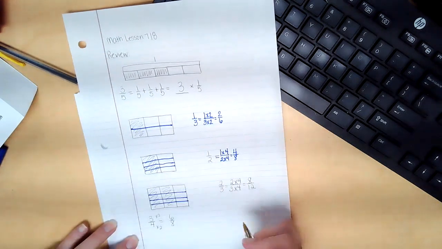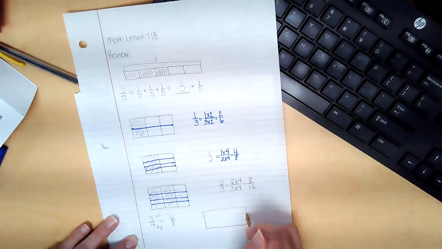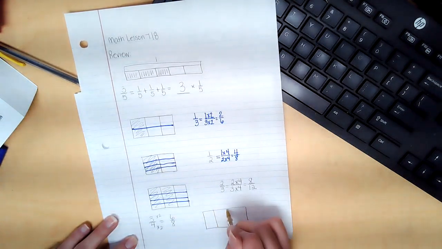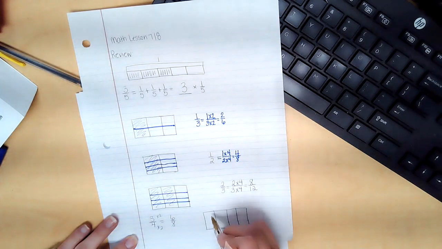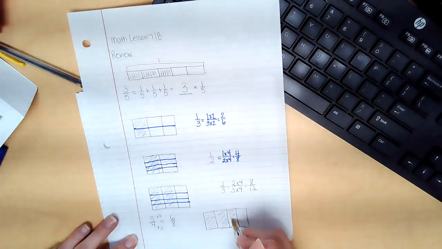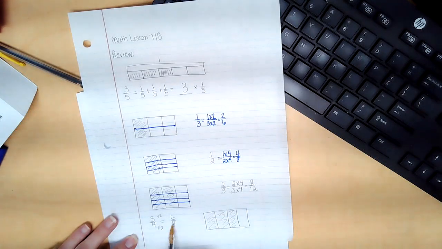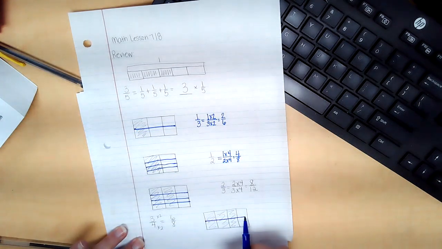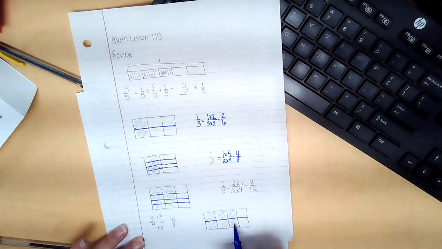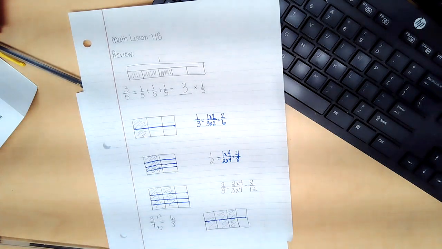If I wanted to prove it with an area model, I would just draw 3/4. So I have to have it in fourths because that's the denominator, and I'm going to shade in 3. Okay, so that's 3/4. So I should be able to make 8 pieces. Let's see, 1, 2, 3, 4, 5, 6, 7, 8. So I have 8 pieces, and then I check how many are shaded in. 1, 2, 3, 4, 5, 6. So yeah, I just proved it with an area model.